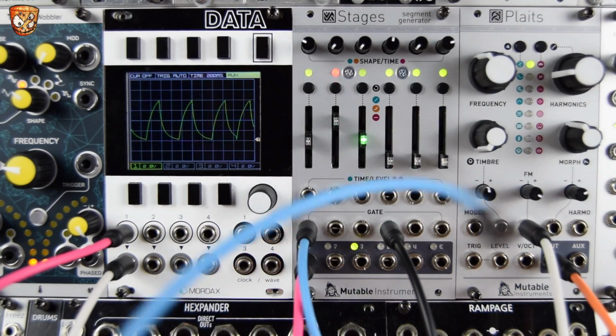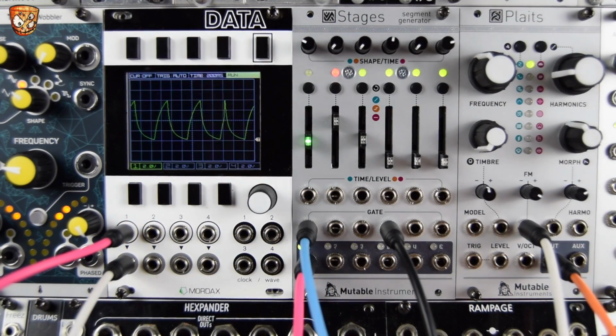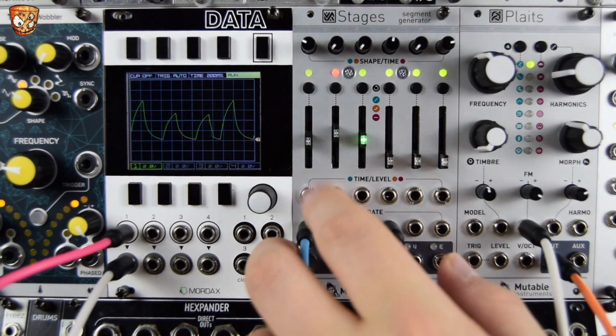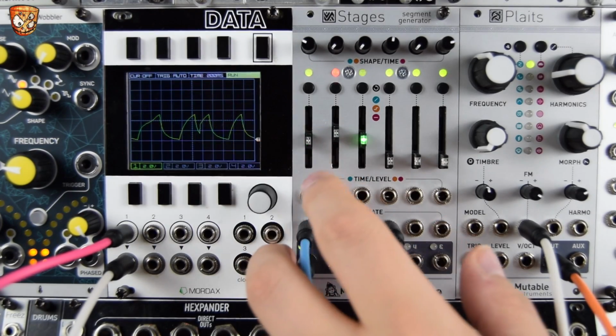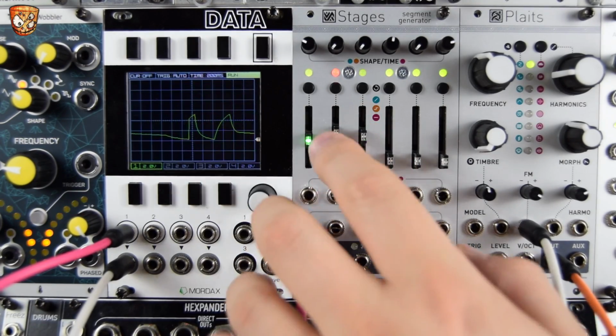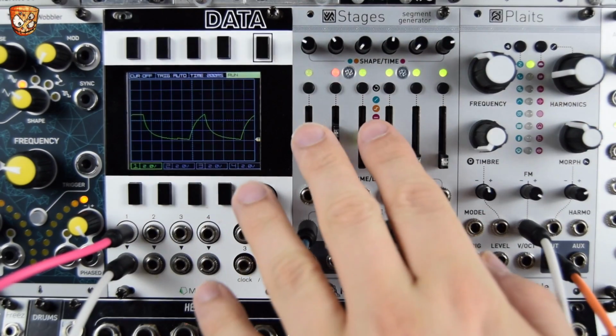Again, this cable's not plugged in, I'm not actually gating the start of the envelope. This is the level, this is the onset or the rise, and this is the fall. This is the time of that hold.